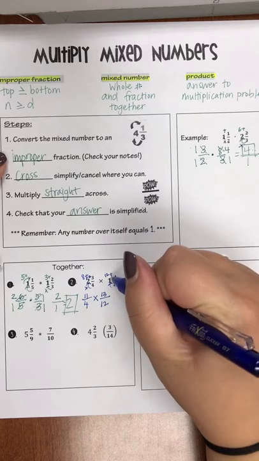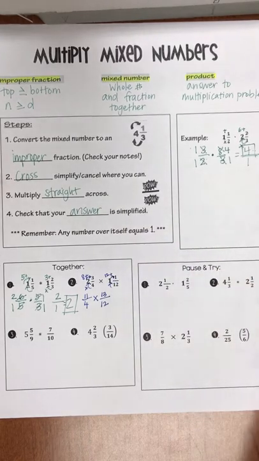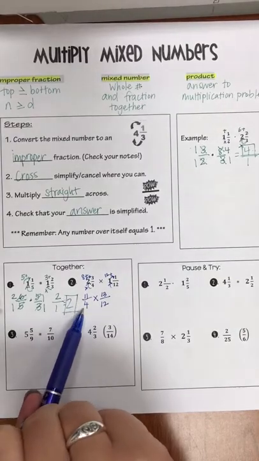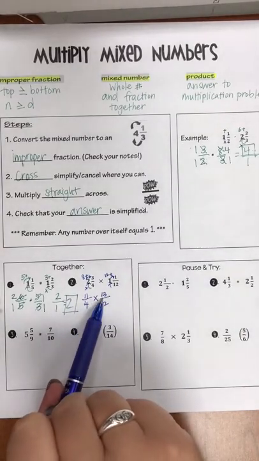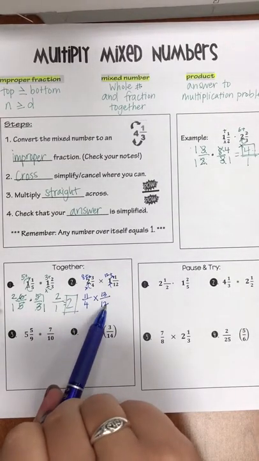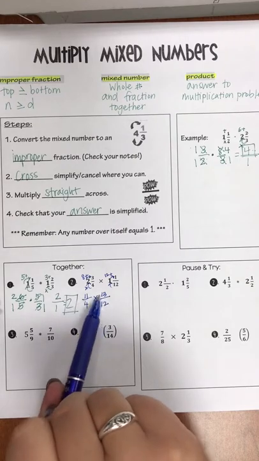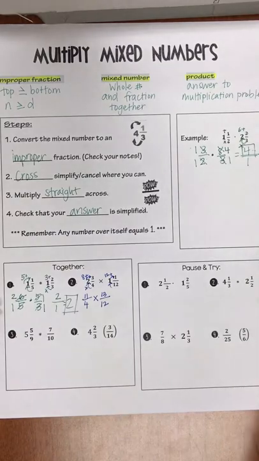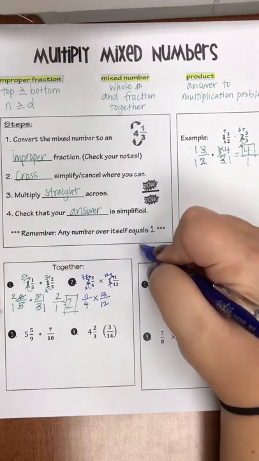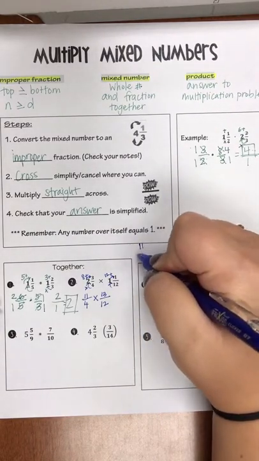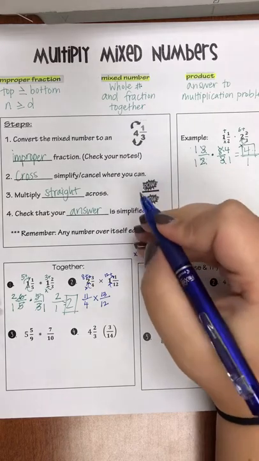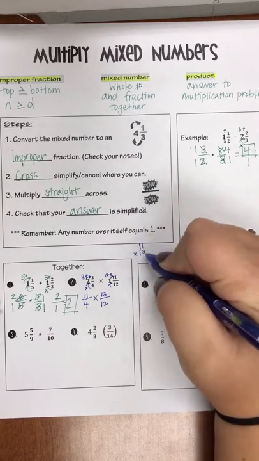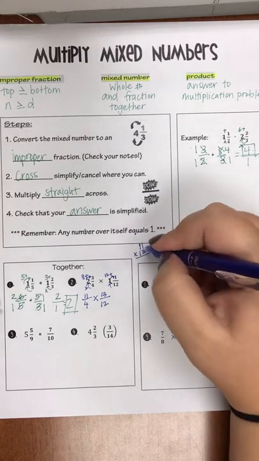Now I'm gonna check and see if I can cross simplify. But 11 is prime, so those won't. And 13 is also prime, so those won't. So that's all right. We can't simplify, so we're just gonna multiply straight across. 11 times 13. So I have room up here. I'm just gonna go ahead and do it. You could also say, well, I know what 11 times 12 is, and then I'm just gonna add 11 more. But I'm gonna go ahead and multiply this.